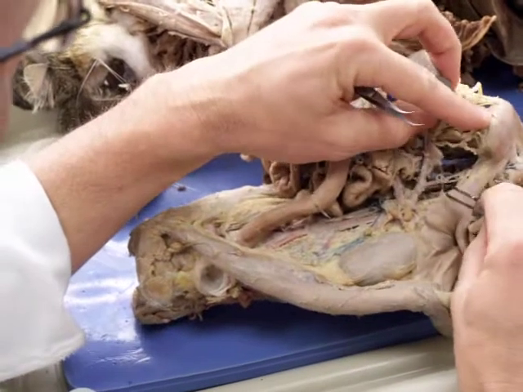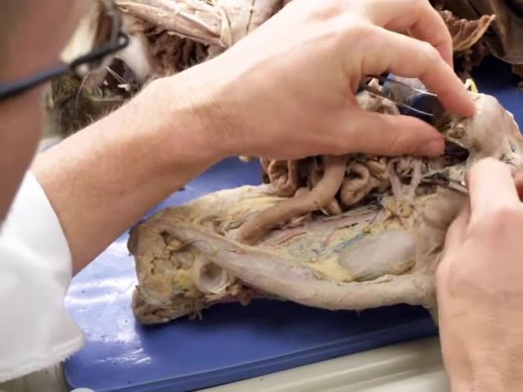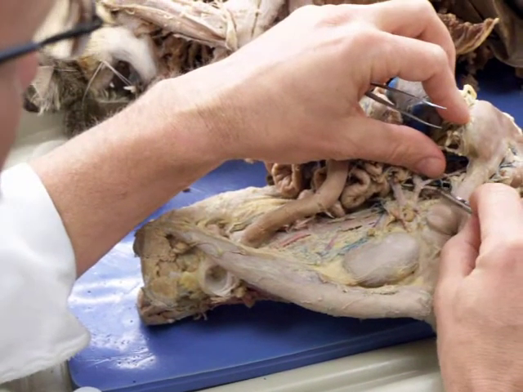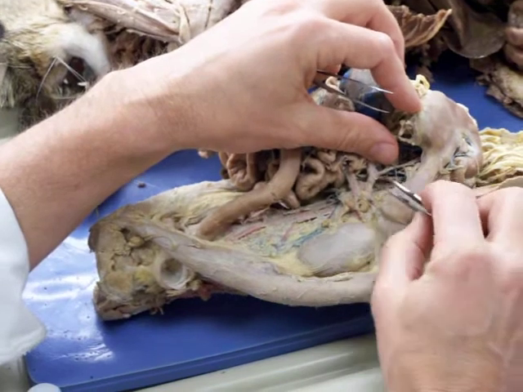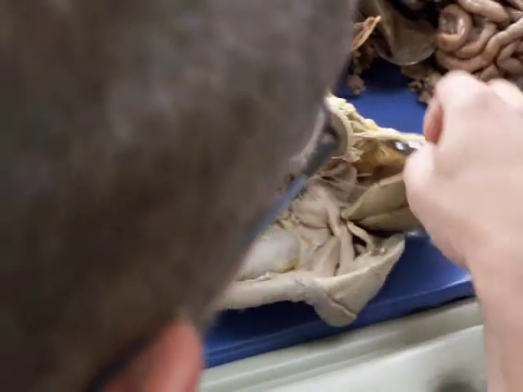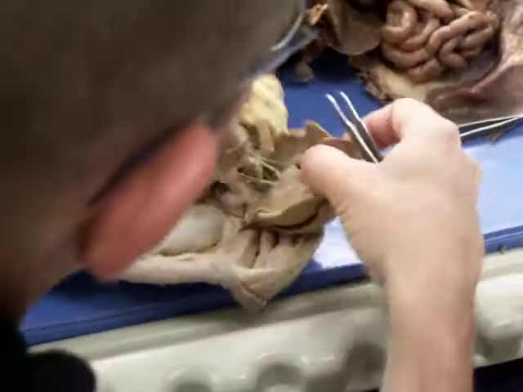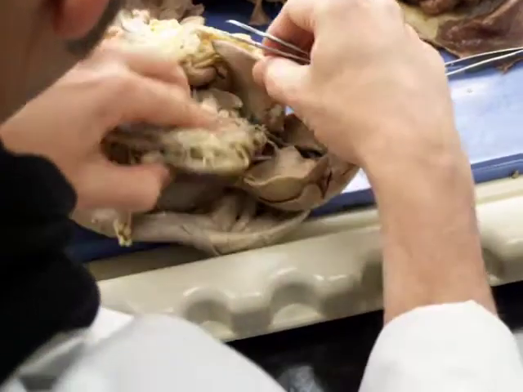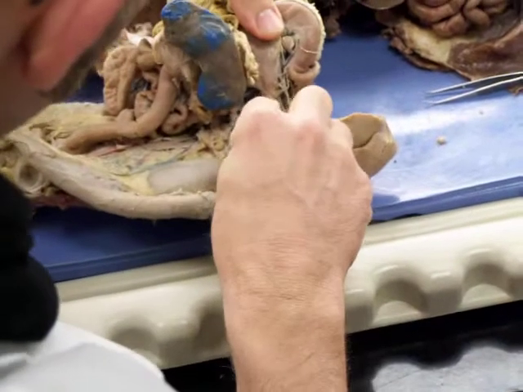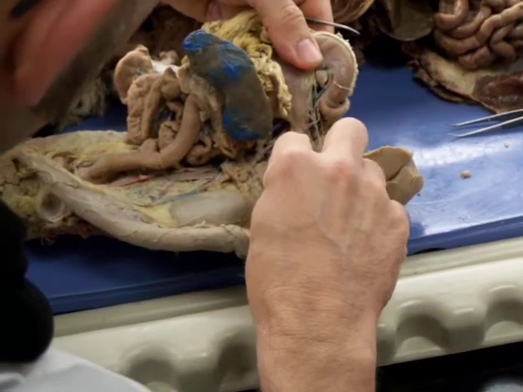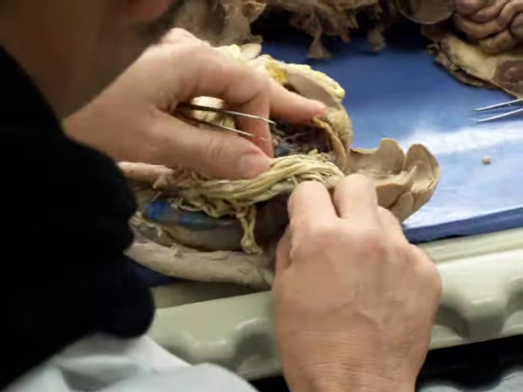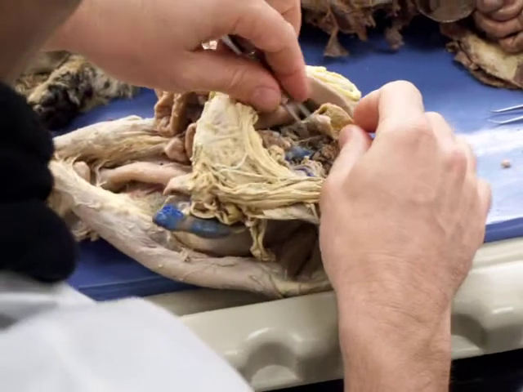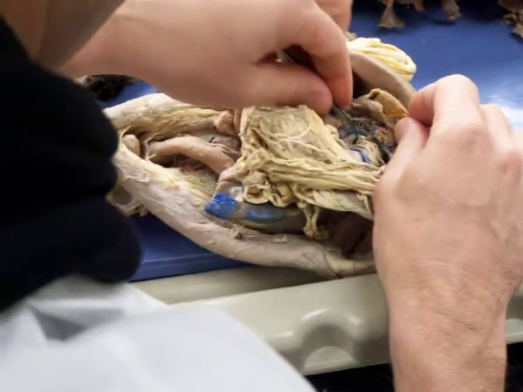Now, if we go back to the one we skipped, the first one, here they're coming off almost the same, but usually the first one off the celiac is going across dorsal to the stomach and is going to go up towards the liver, and that's the hepatic. And it always gets lost in here because it runs up by the lesser omentum, and you can see it where my forceps were, right here.